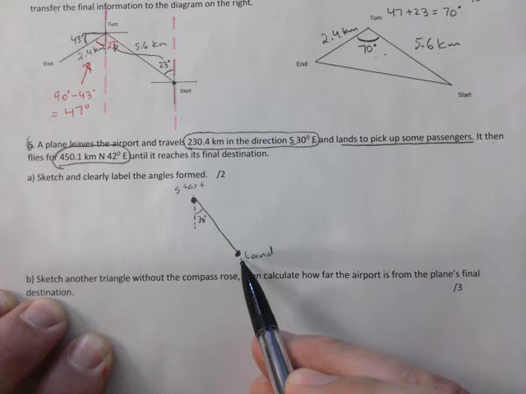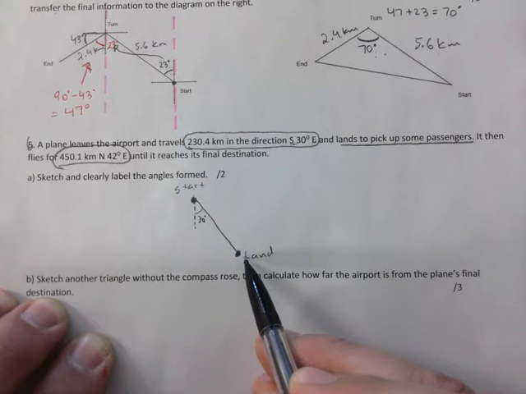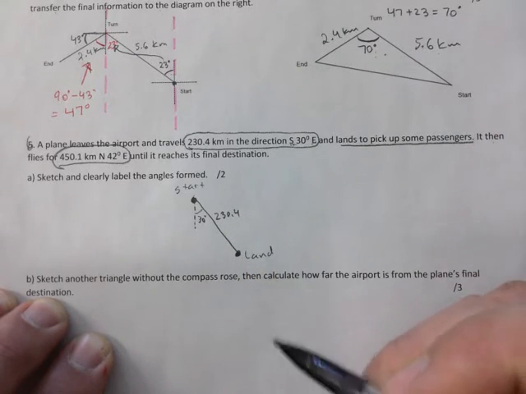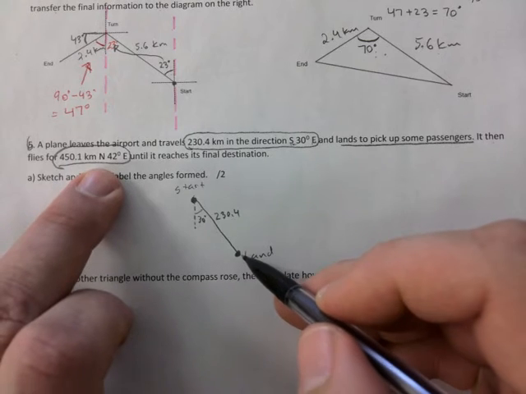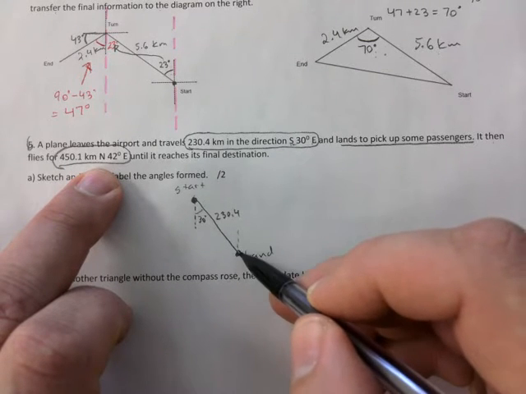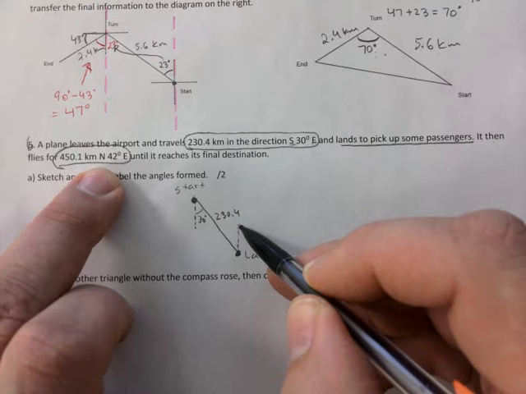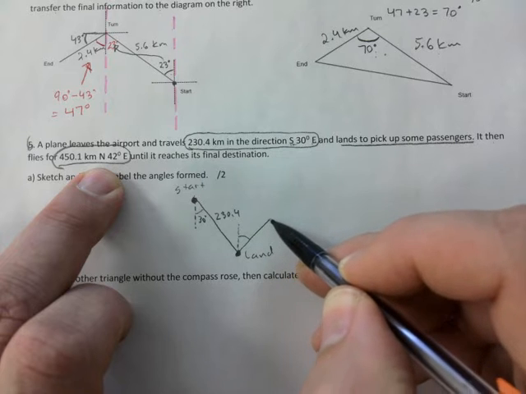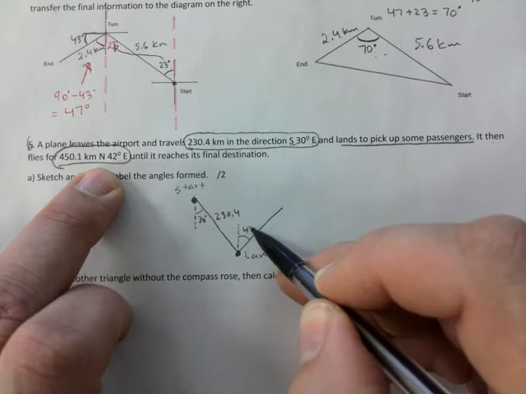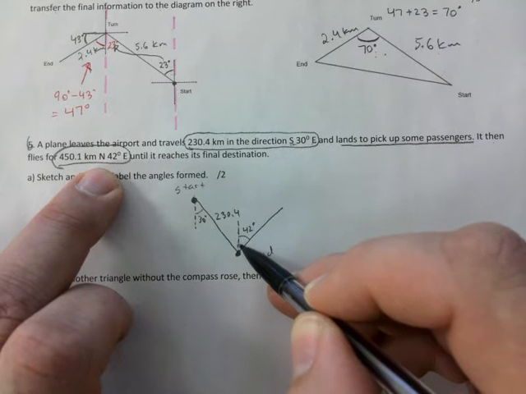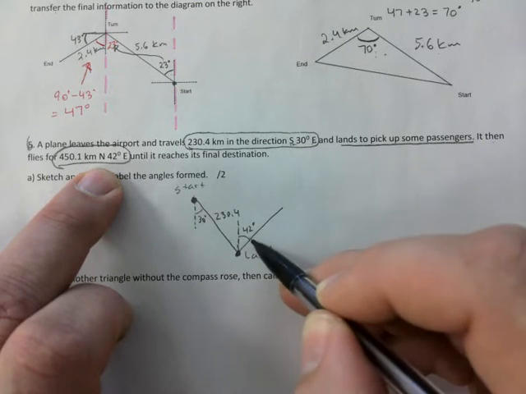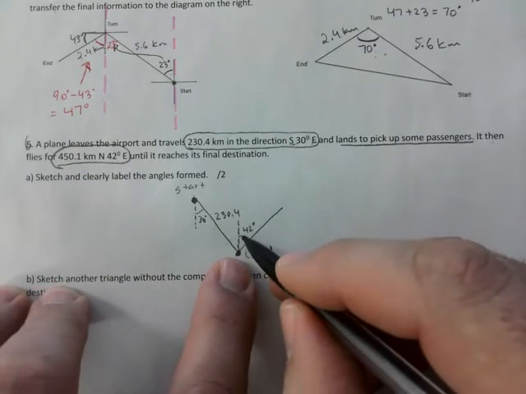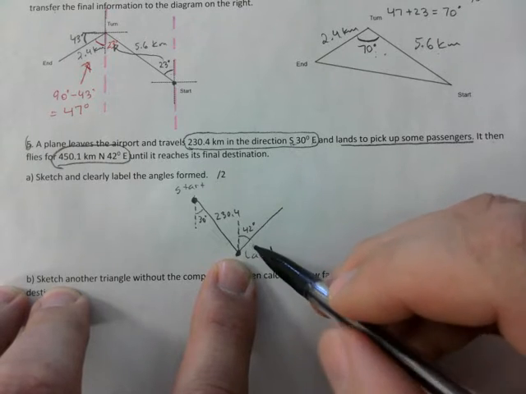And then it says flies 450 kilometers. So let's make sure the 230 is in there, 230.4. Then it's north. Watch this, just follow what you're doing here. North 42 degrees east. So you're going this way and you travel that way. Make sure the 42 goes between this dashed line and the direction, not the whole thing. Does that make sense that it's not the whole thing? It's just here. And you're flying for 450 kilometers.